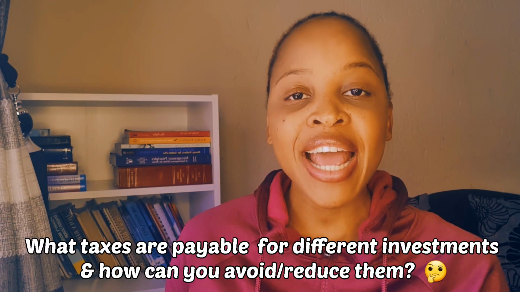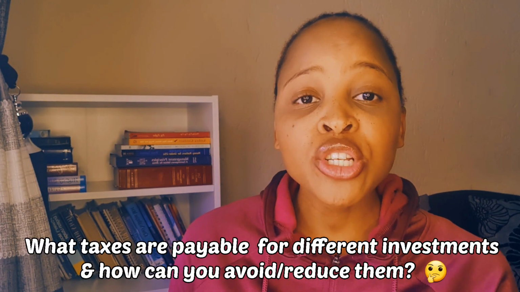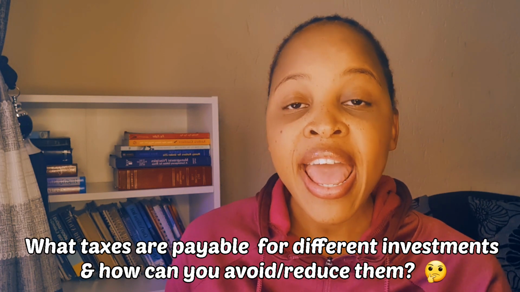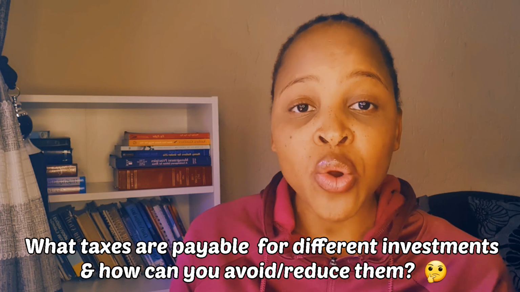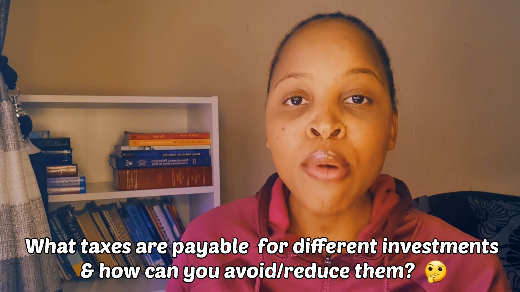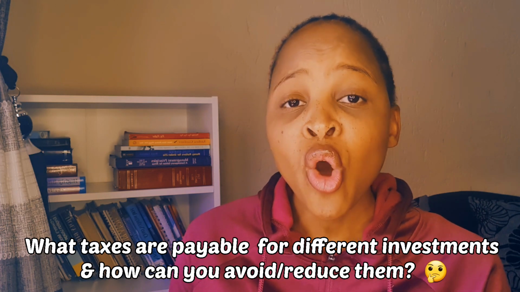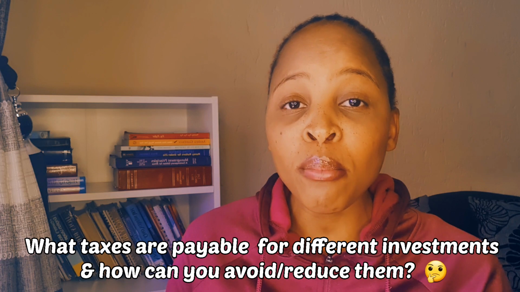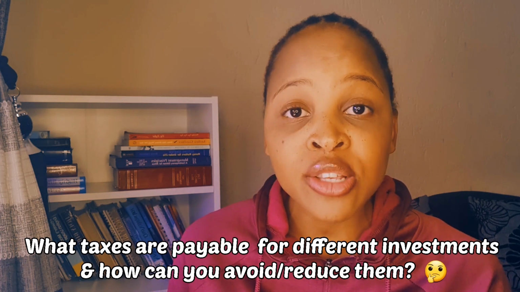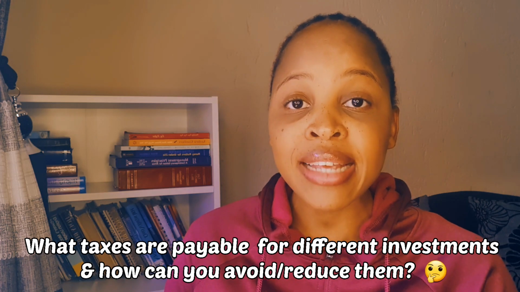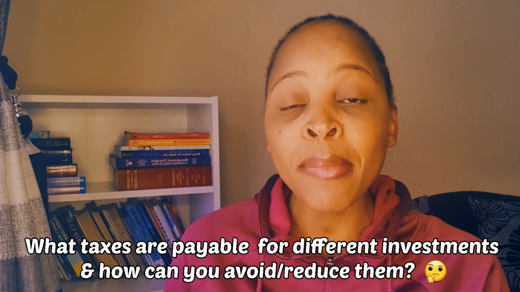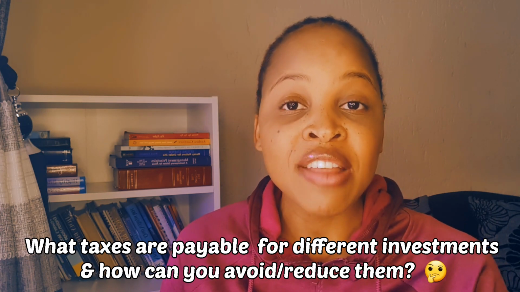If you want to reduce your taxes as an investor, it is important to know what type of taxes there are for different types of investments and how this tax will affect your investments. This will help you to plan your investments in the most tax efficient way. Whether you're earning interest from your cash or bond investments, rental income, or dividends from shares or ETFs, you will have to pay tax, unfortunately. In the next slides, I discuss different taxes that are payable for different types of investments.